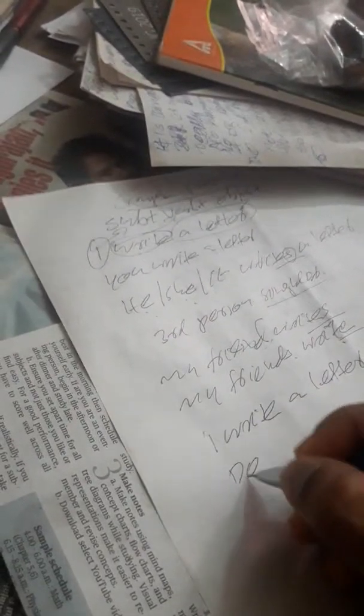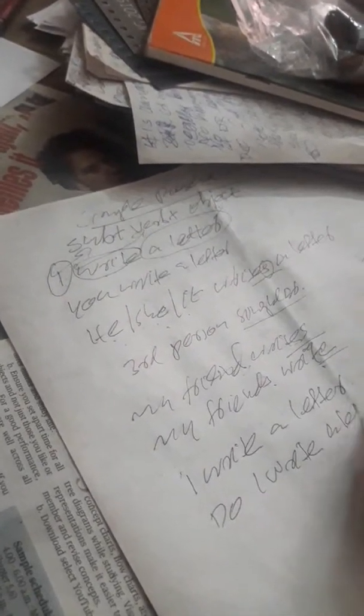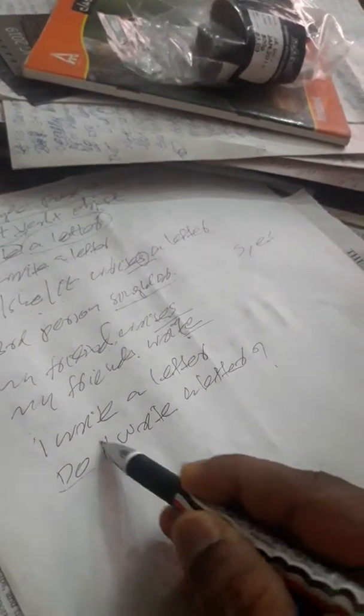Now again, I'm coming to the first sentence. I write a letter. It has a corresponding question, that is, do I write a letter? Question mark. Understood? So every time you make a question in simple present tense, it has to be formed using do.